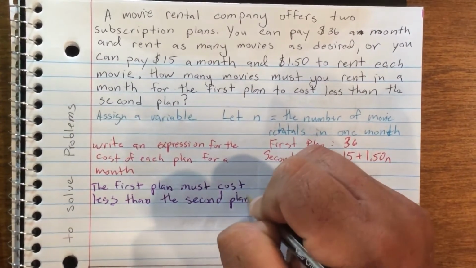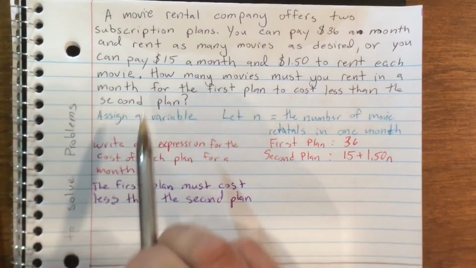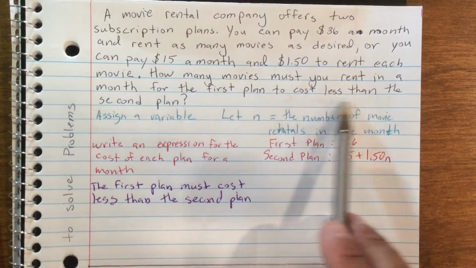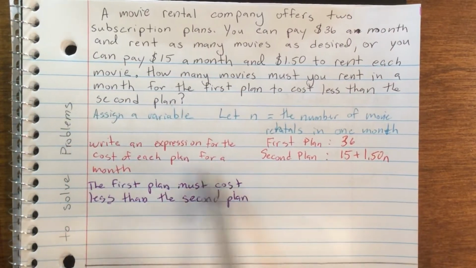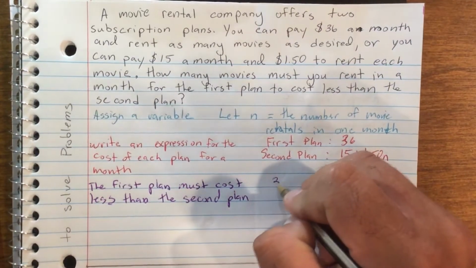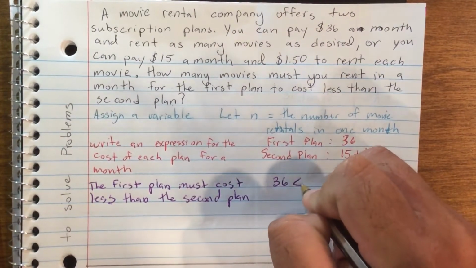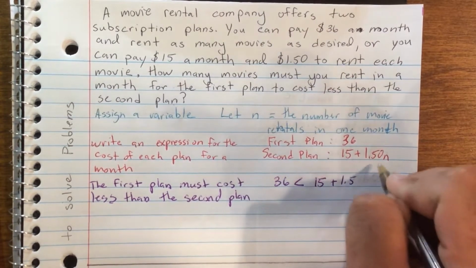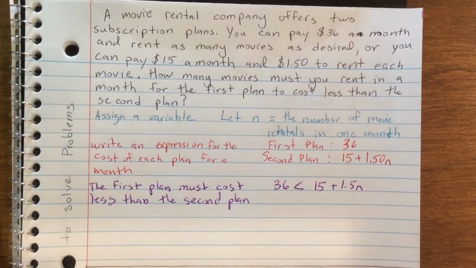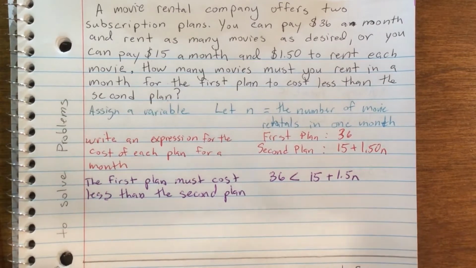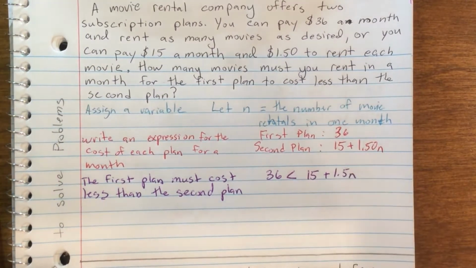That's here, right? How many movies must you rent in a month for the first plan to cost less than the second plan? So we got to make the first plan, which is our 36 a month, cost less than our 15 plus 1.5n. All right, so now we solve this. How do we solve this? You look at this here and then just solve for n.